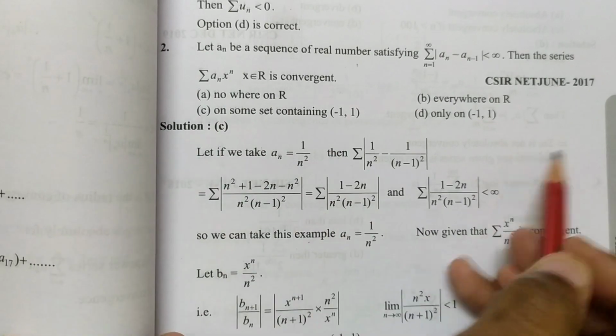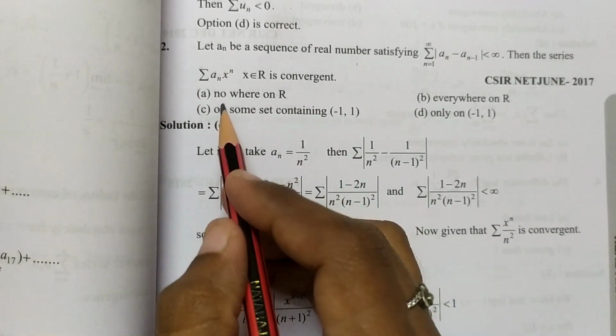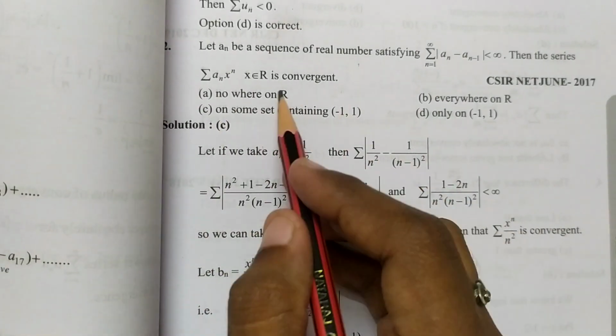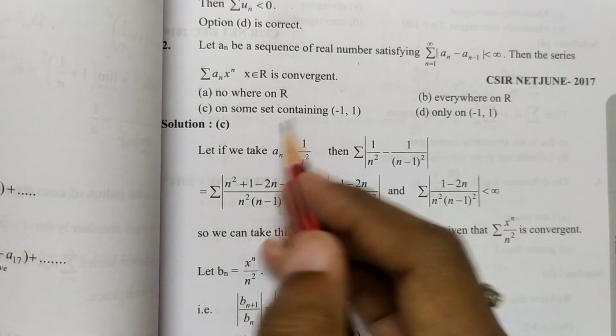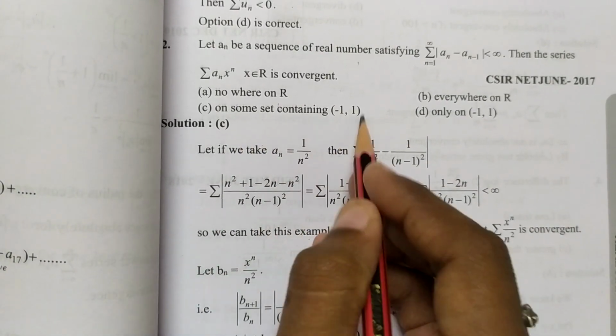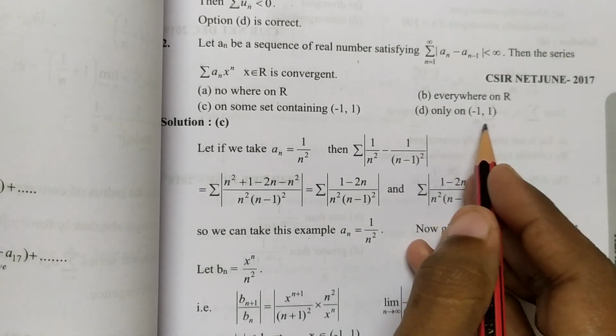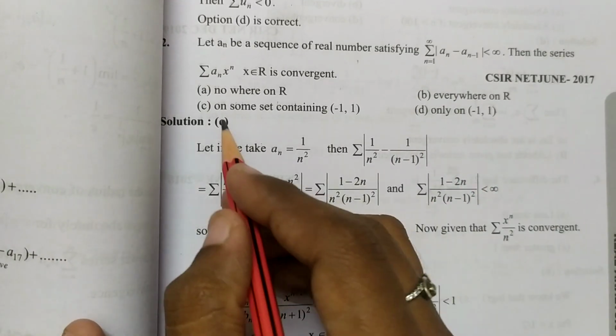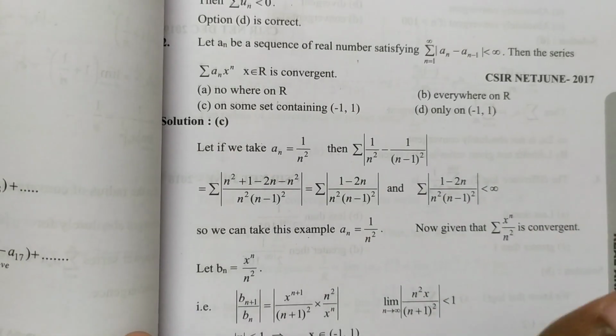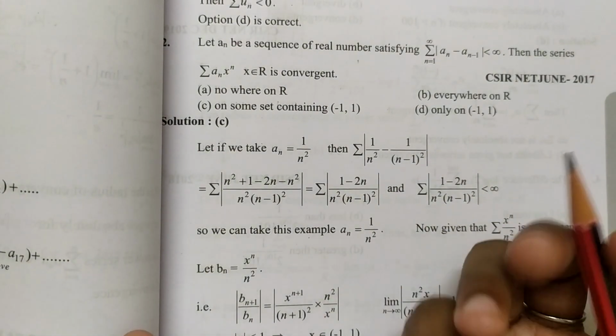Then what we have to say is whether it is convergent nowhere on R, or everywhere on R, or on some set containing the open interval minus 1 to 1, or only on minus 1 comma 1. That is what we have to find. The answer is C. Let's see how we are arriving at the answer.